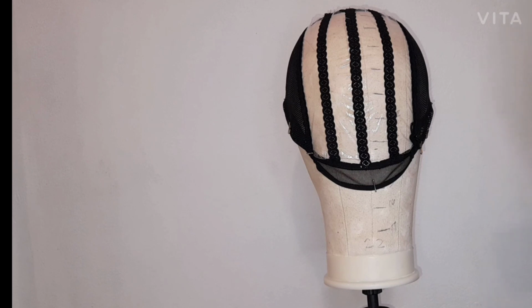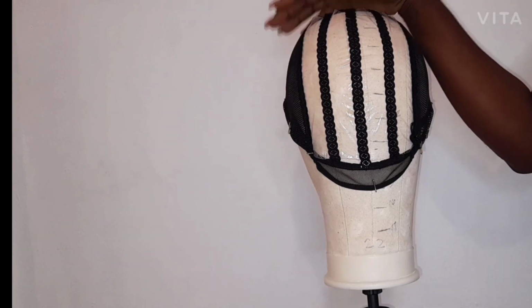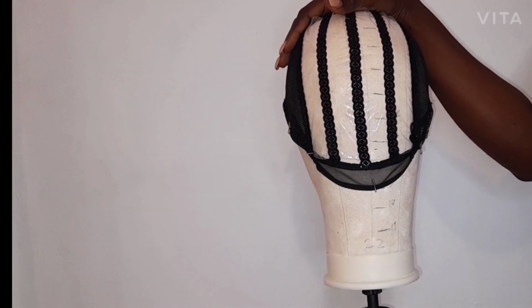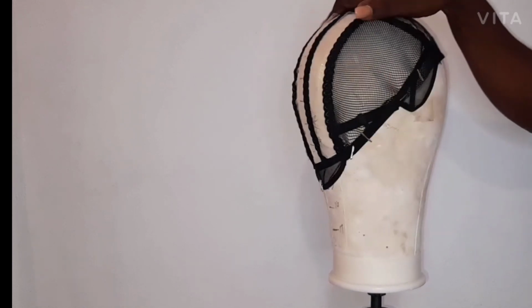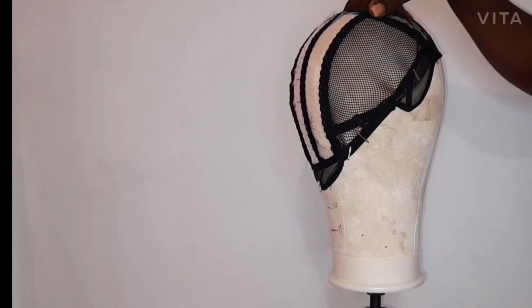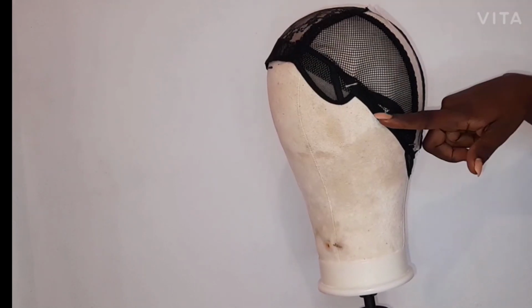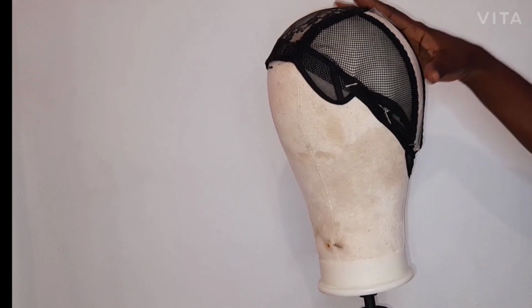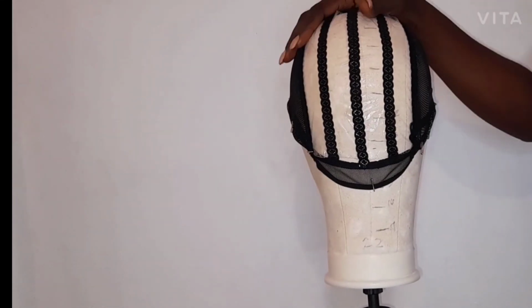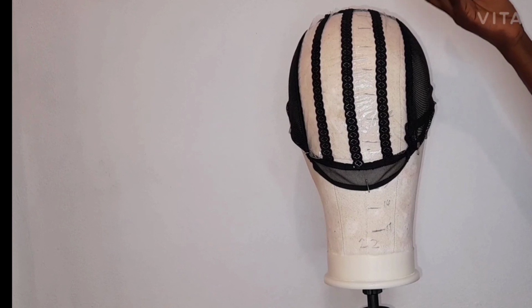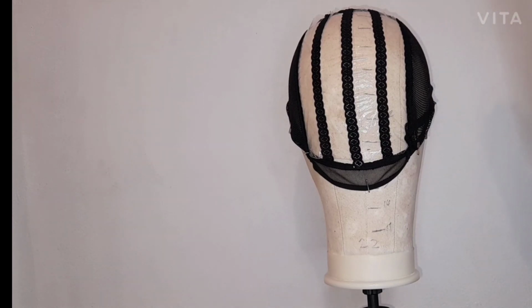So if the customer's head size is small, it is okay if you have a medium cap. You can always pin the areas to take the space out of the wig cap, and you will get the wig cap to fit the customer. But if the cap is small and the customer has a medium head size, then that is where you will have a problem.